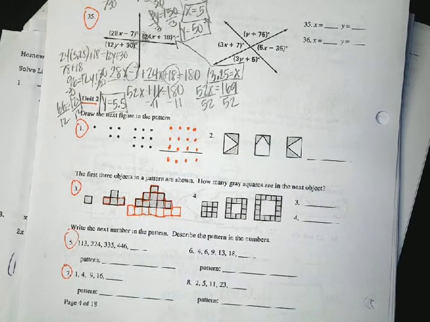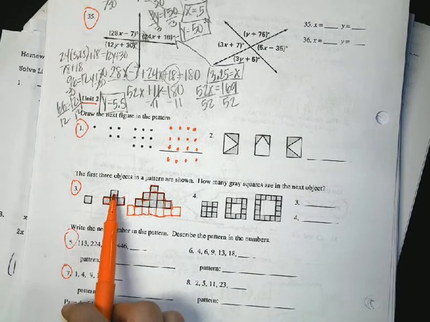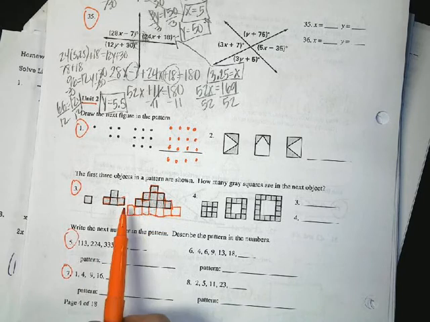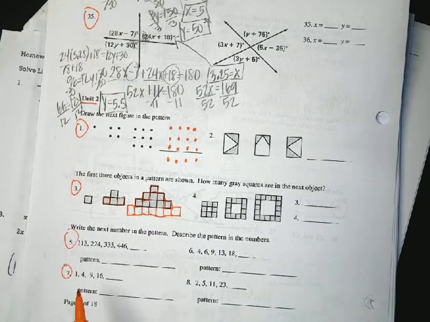You could also think of this as 1 in the first row, then 3 in the second row, then 5 in the third row. So that next row is going to have 7. Those are all odd numbers: 1, 3, 5, 7. So the next figure would have a row of 9.